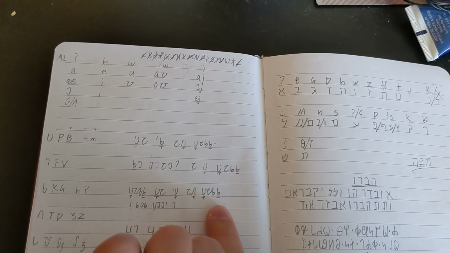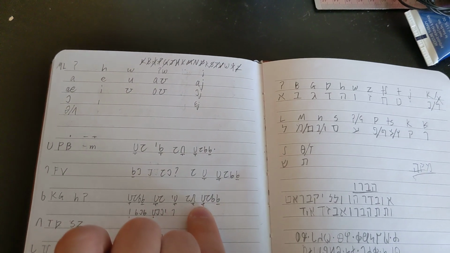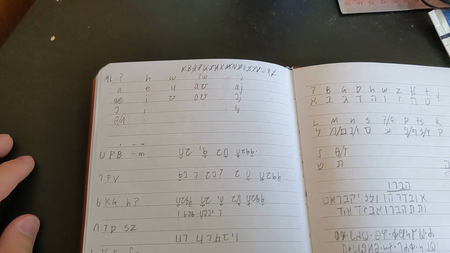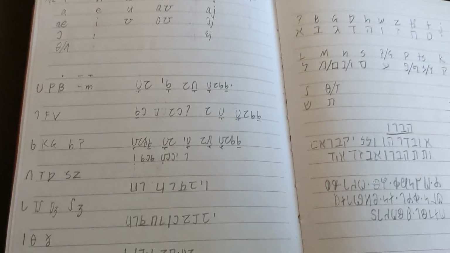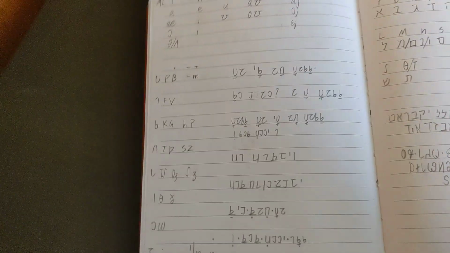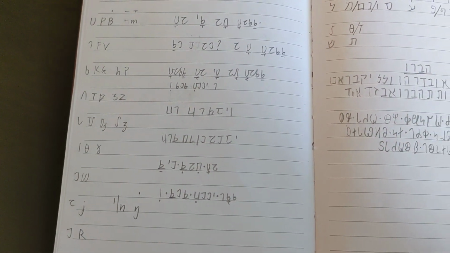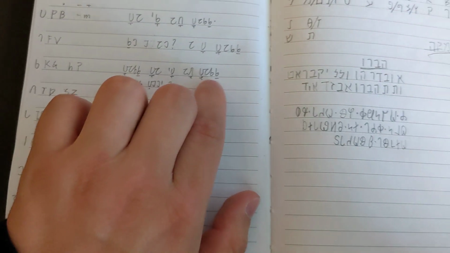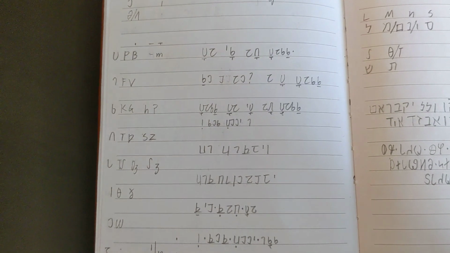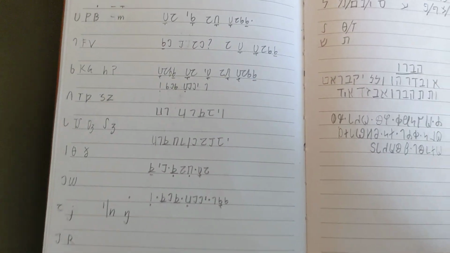Hold on a second. Oh crap, that's my name. Okay, that's my name here. So Micah. Yeah, and I didn't like that there was a double consonant, the same consonant twice but with a different diacritic.